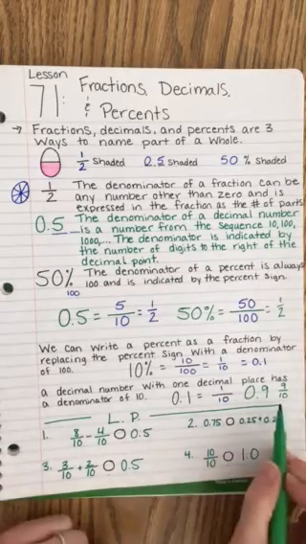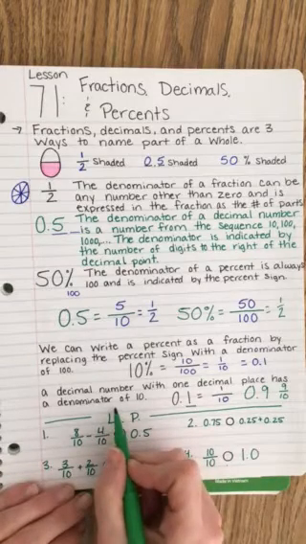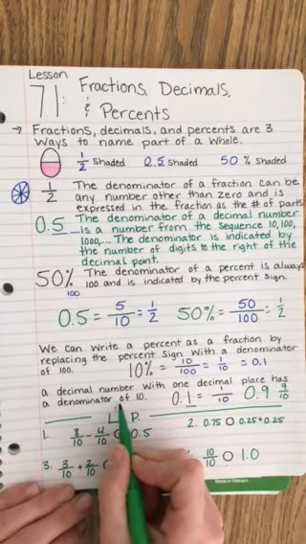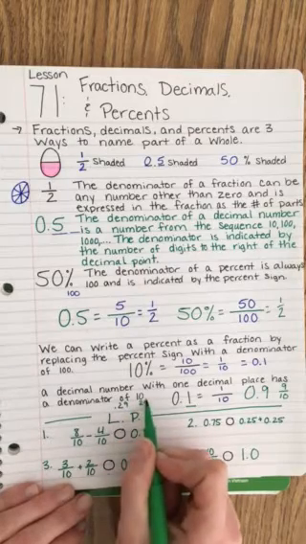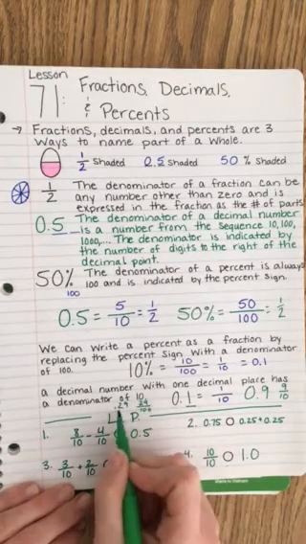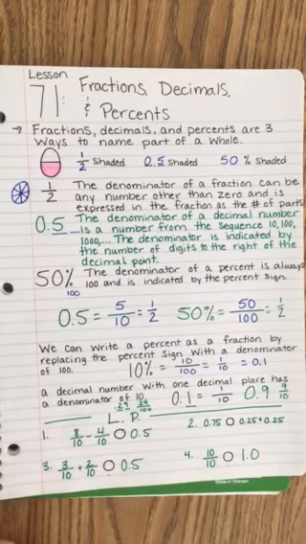If there's 1 space, 1 digit, then it's tenths. If there's 2 digits, like if it was let's say 0.29, that would be 29 hundredths, because that's the tenths space and that's the hundredths space. Excuse me. All right. Lesson practice.